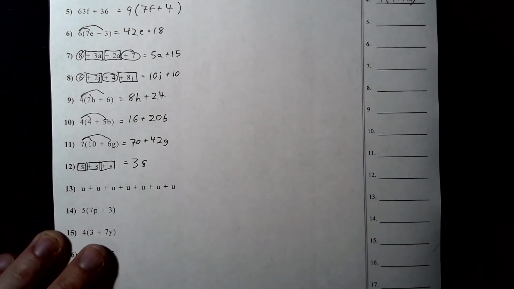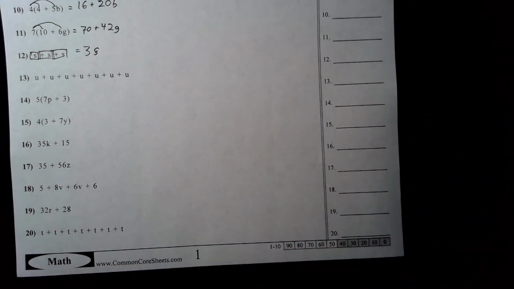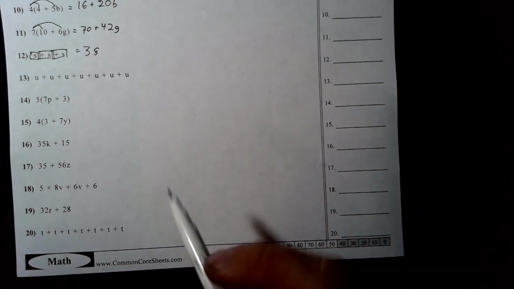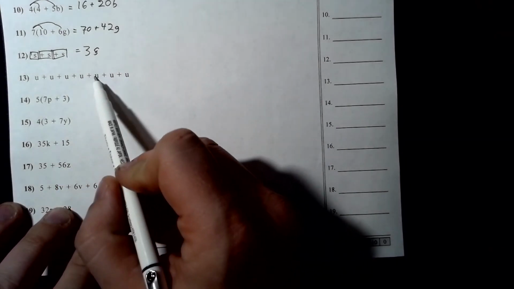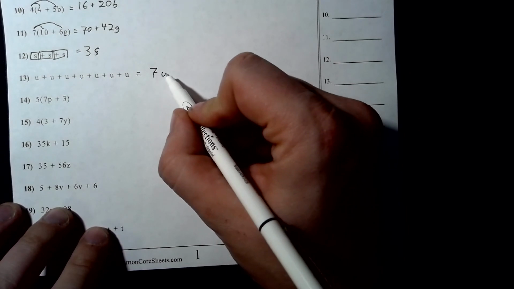Number 13. I'm getting a bit lazy and not writing my answers over here. Just a bit redundant in this case. We have 1, 2, 3, 4, 5, 6, 7 u's all being added together. 7u.